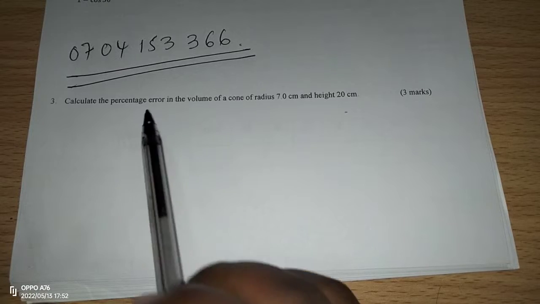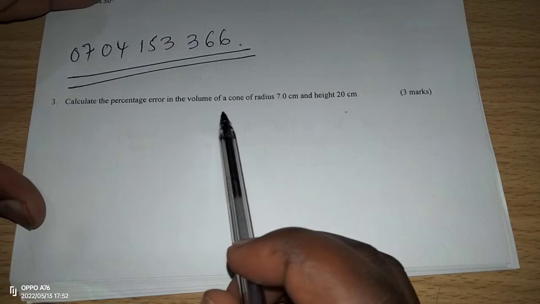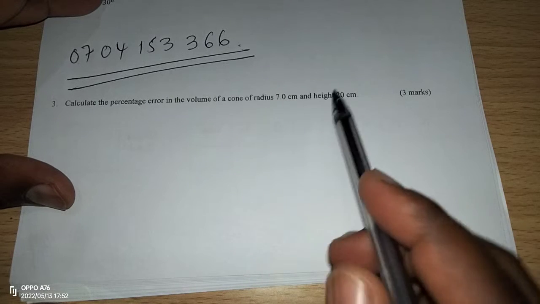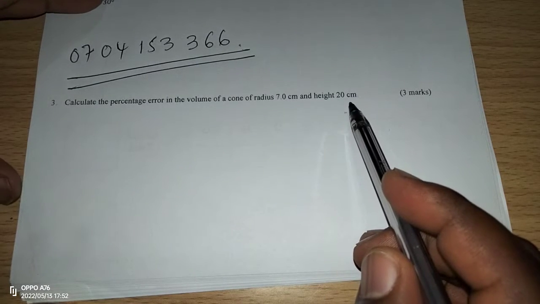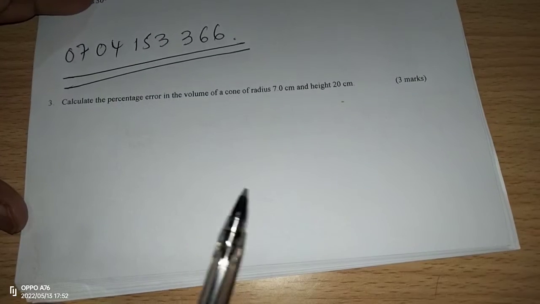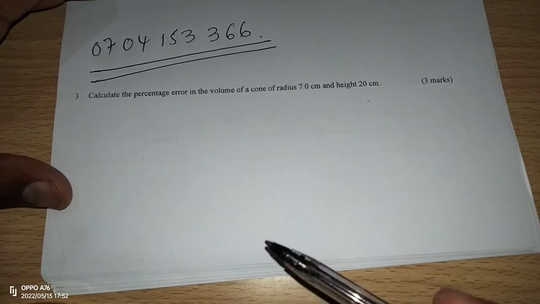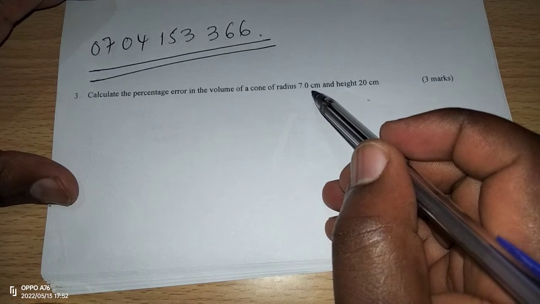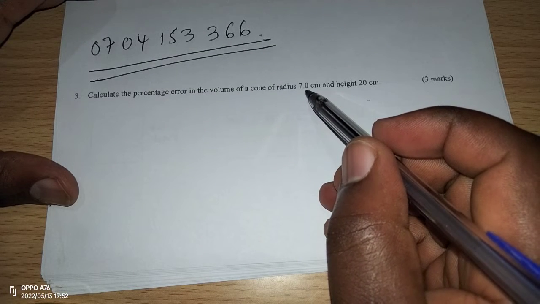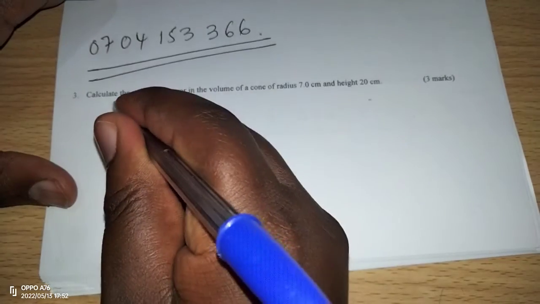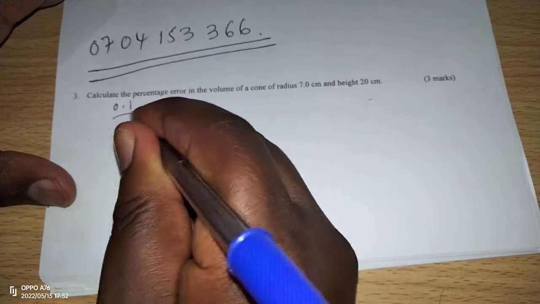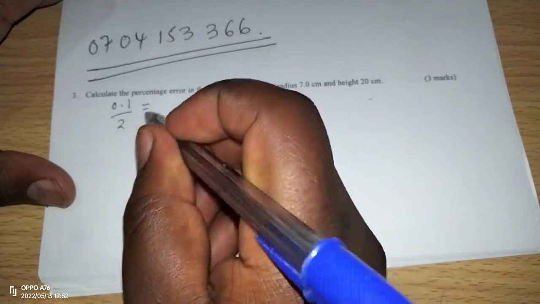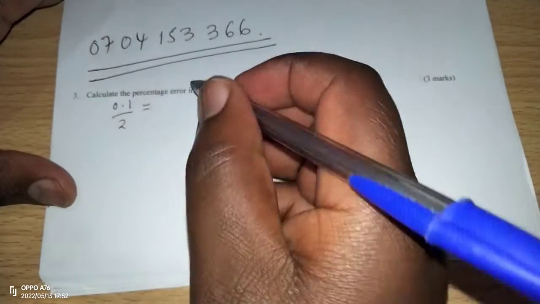So we are tasked to calculate the percentage error in the volume of a cone of radius 7.0 centimeters and height 20 centimeters. For us to calculate percentage error, we should first of all know the limits of these dimensions. The accuracy of the radius is 1 decimal place, which means the absolute error in this radius is when we take that accuracy and divide it by 2.